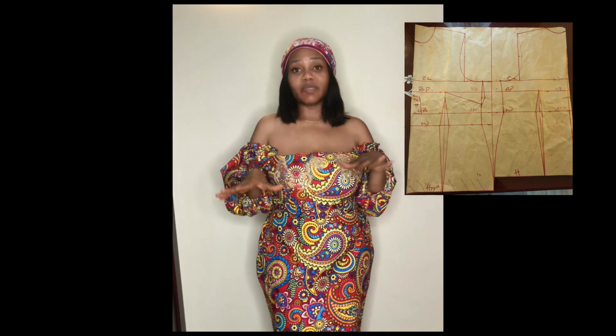Now on today's episode I am teaching you how to draft your basic bodice block. This is an upgraded version. From this basic bodice block you can get your corsets, your bustiers, your tube tops, whatever pattern you're trying to draft, and the foundation has to be from your bodice. With this pattern I'm giving to you today, you can make it possible.